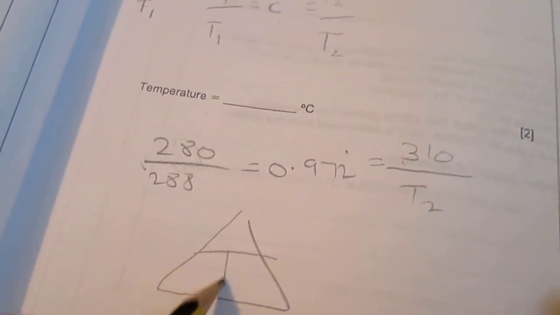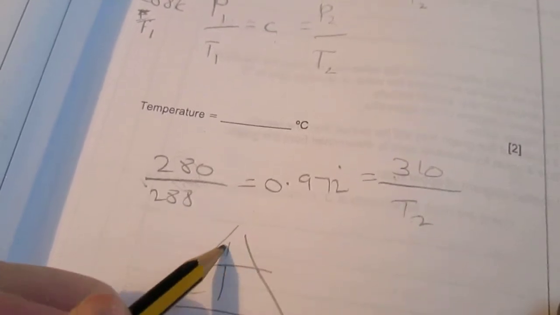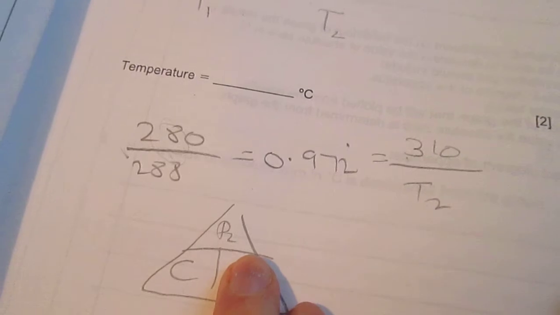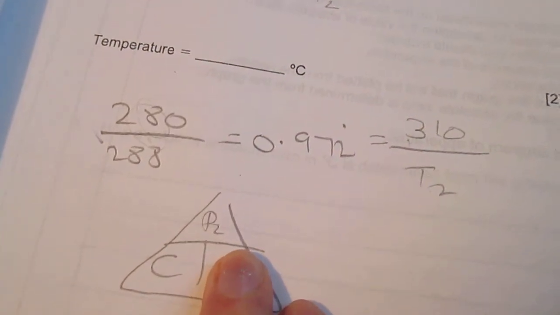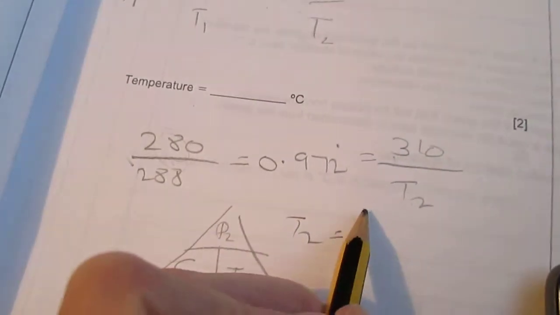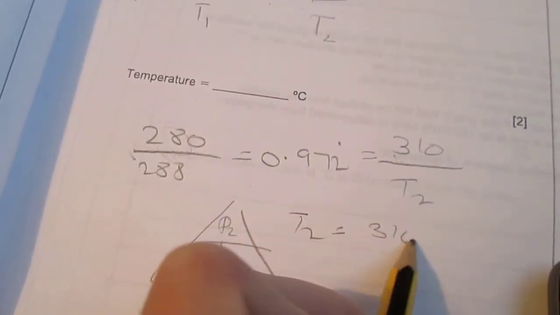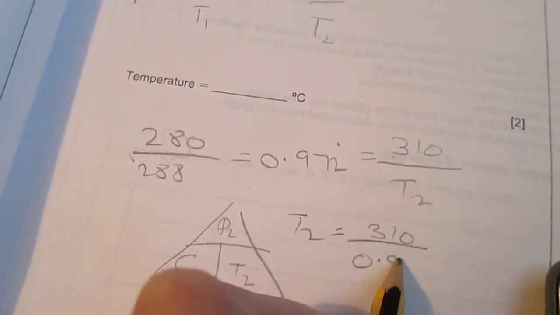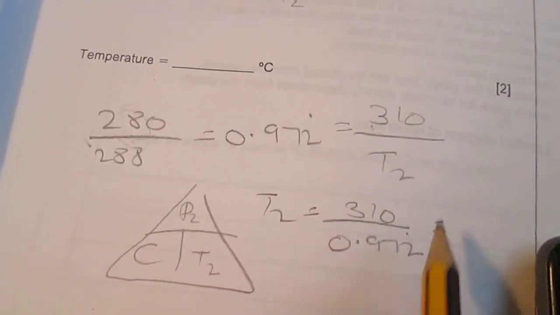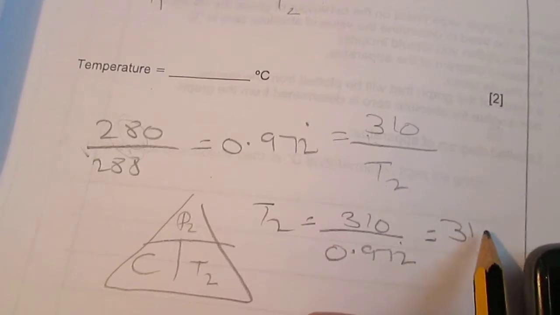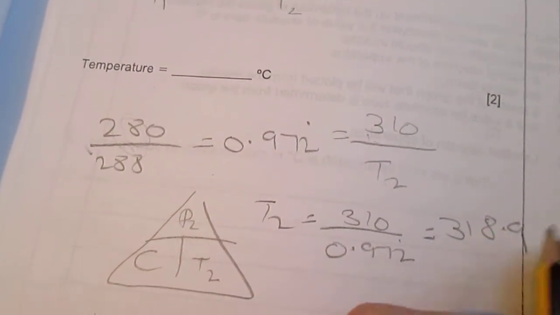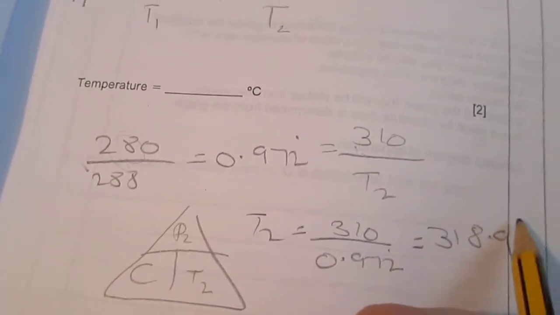So if I put it into a triangle just to make life easy, T2 is equal to my pressure 2 divided by that constant. So T2 is equal to P2, 310, divided by 0.972, that constant. And when I type that into the calculator, I get about 318.9. Okay, that is in Kelvin.